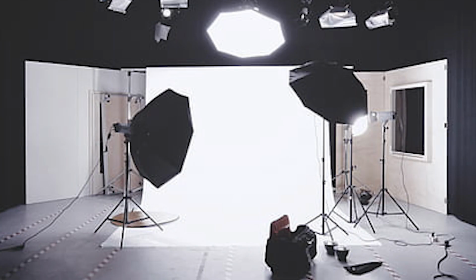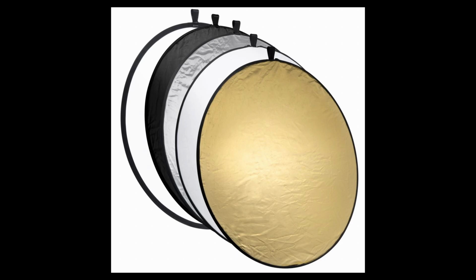The fill light isn't always a light. It can be a reflector, a bounce card, a wall, or anything that bounces back some light onto the subject to fill in the shadows.